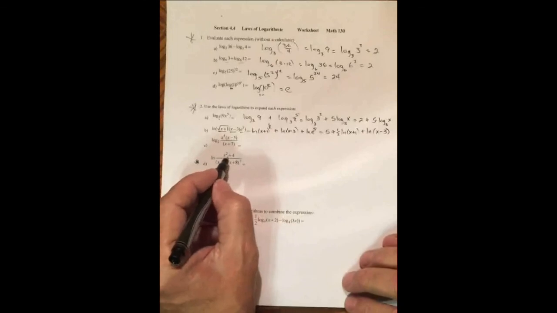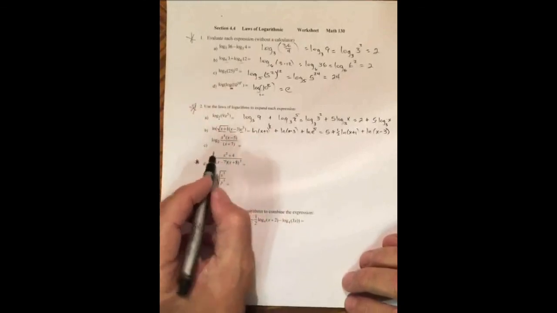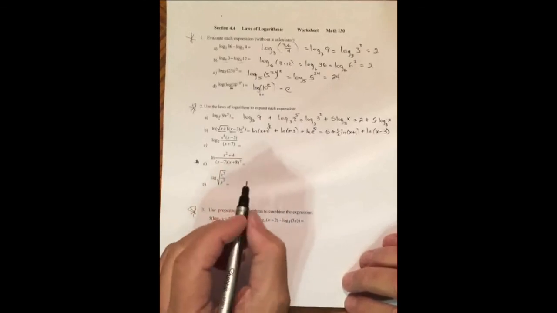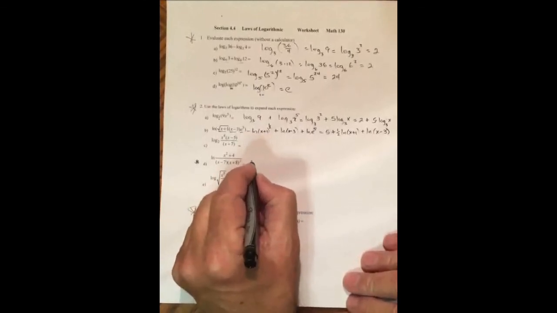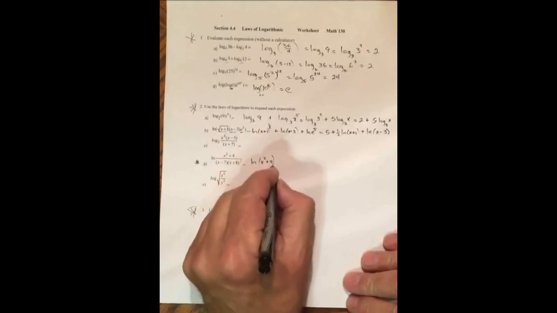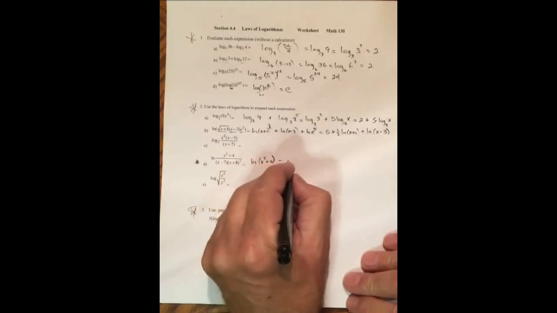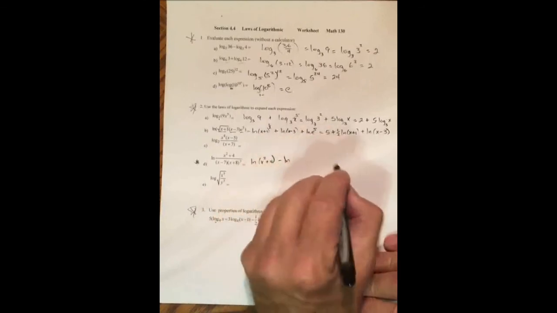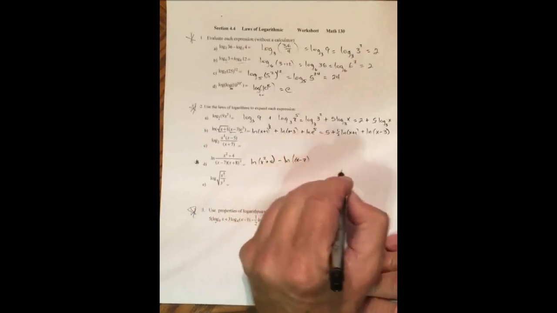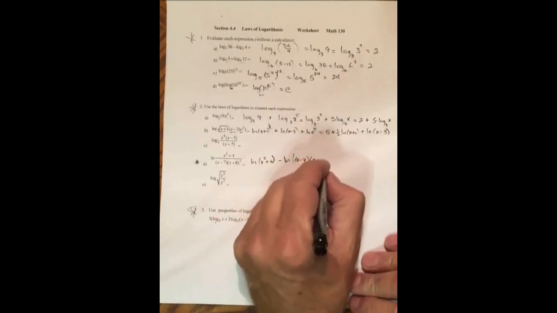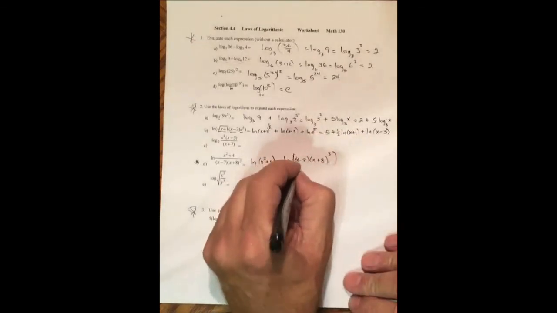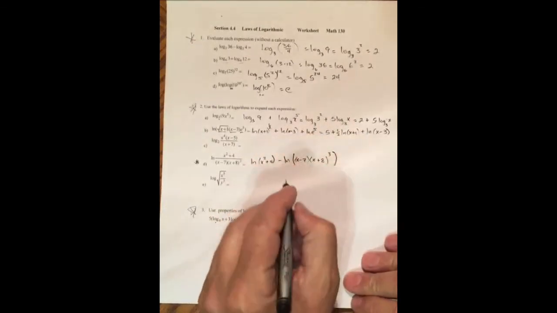Now I've got the log of a quotient, so that means I'm going to be subtracting logs. But down here I've got a product, which means I'm going to be adding them eventually. So let's write out what this is. This is the natural log of x squared plus 4 minus then the natural log of x minus 7 times x plus 8 cubed. Now you gotta watch your parentheses in this one.